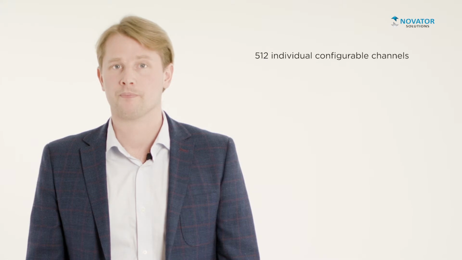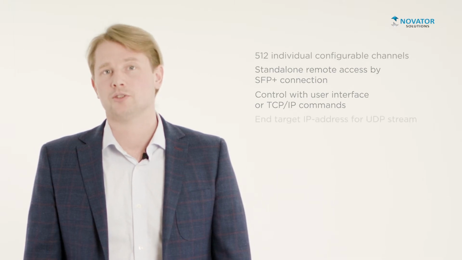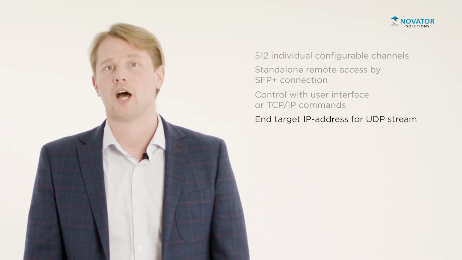Before the video ends, I'd like to highlight some features. Based on our software, NC10, we enable you to channelize 512 individual tunable channels simultaneously and in real time. The system is standalone and remotely accessible due to the Ethernet-only connectivity. You can control the server with a user interface or with TCP/IP commands and let the server run as a service in Windows. For each channel, you can stream by setting the IP to each individual target.